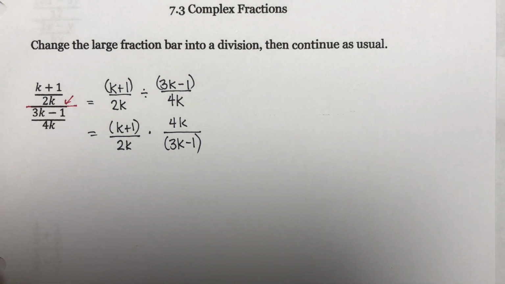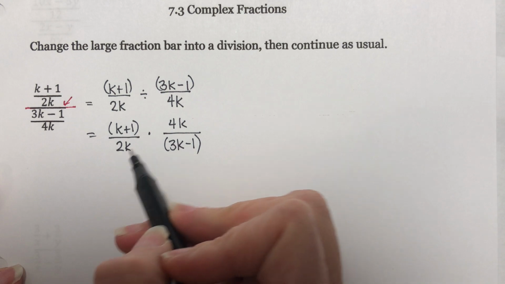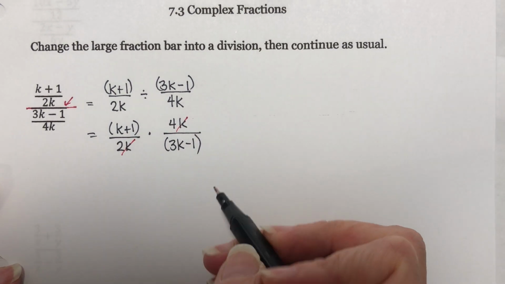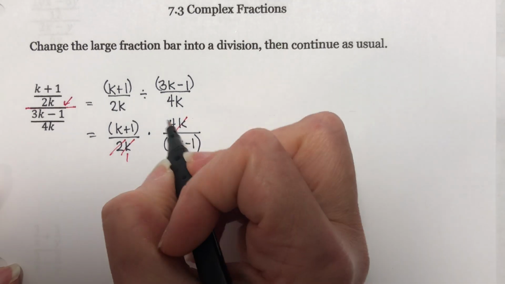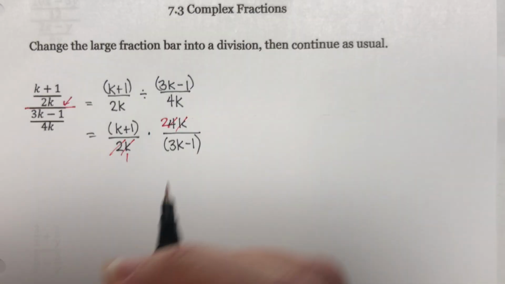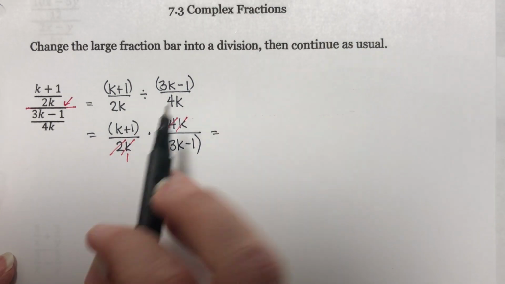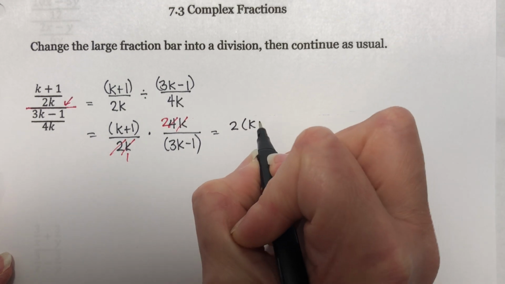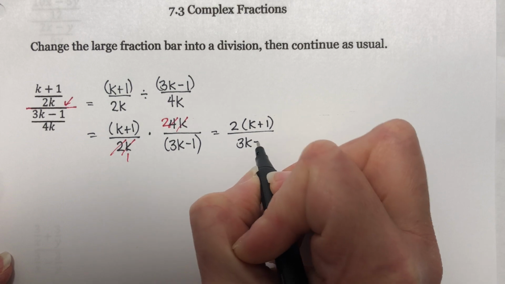Now we look for cancellations, and we don't have anything up and down, but if you look on this diagonal, we have a k in both of them, so we could lose the k. And if I divide the 2 by a 2, I get a 1. Divide 4 by 2, and I get a 2. These do not cancel out, so multiply straight across. You have 2 times k plus 1 over 3k minus 1.